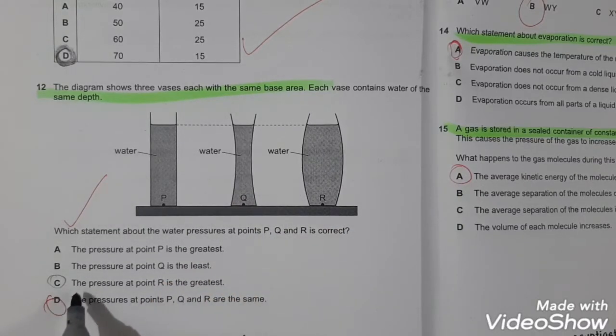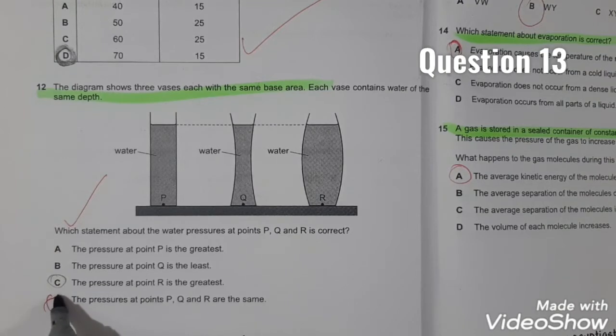So C will be incorrect and D will be correct because the pressures at points P, Q and R are the same. So the final answer will be answer D.